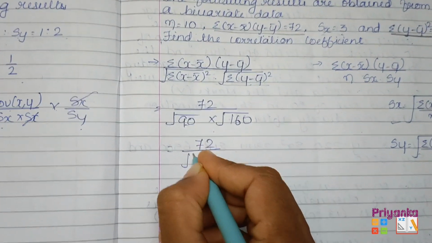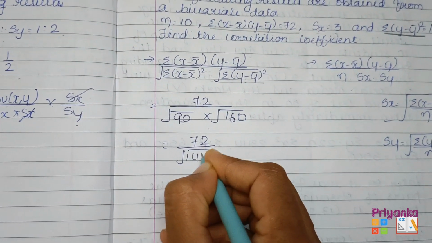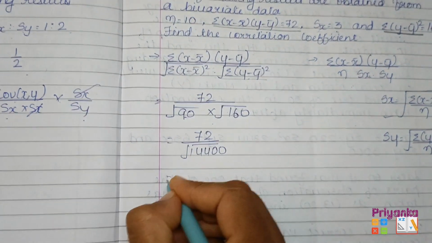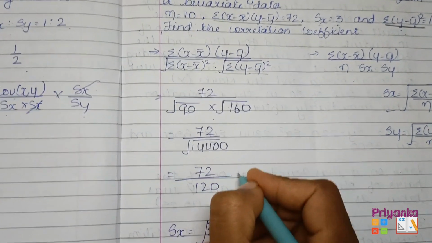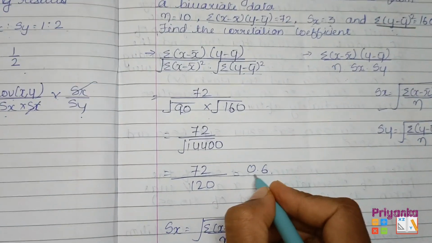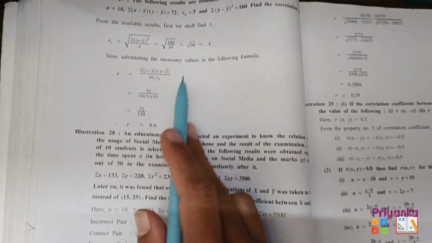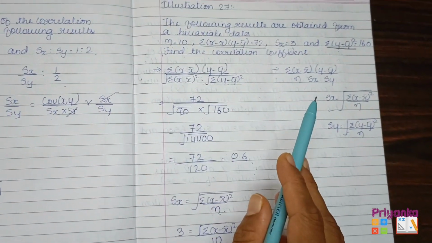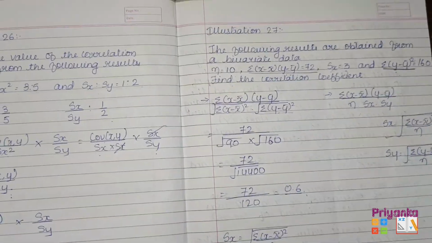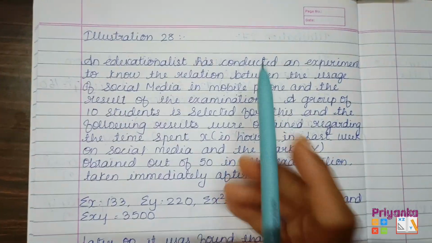90 into 160, you will get 14400. Remove the root of this, you will get 120. At the end, you will get the answer 0.6, which will match your textbook, which has been solved with another formula. So here you have an option: you can solve by this formula as well as with this formula. Moving to the next illustration.